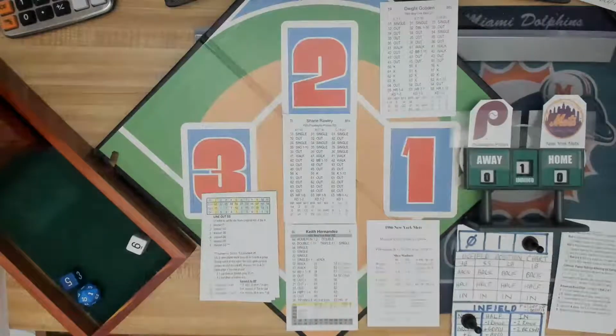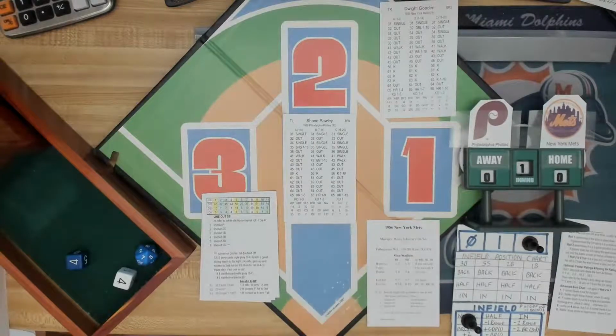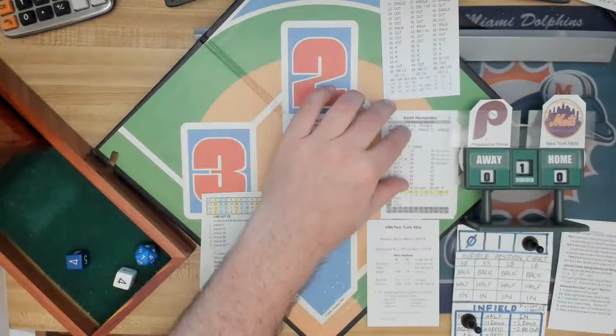Next batter, first baseman Keith Hernandez. Rawley's pitch, 44. Hernandez gets a single. He'll go to first.